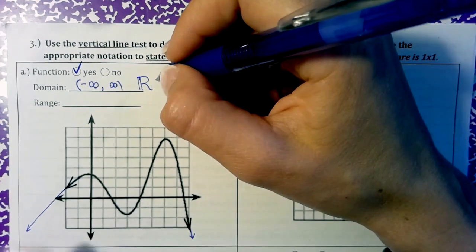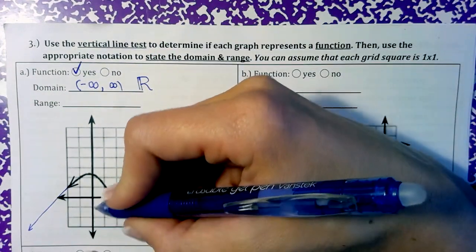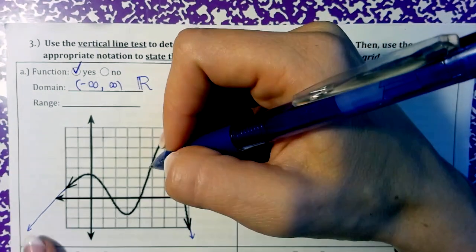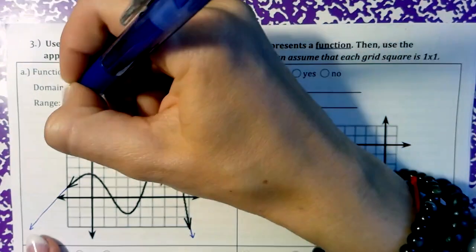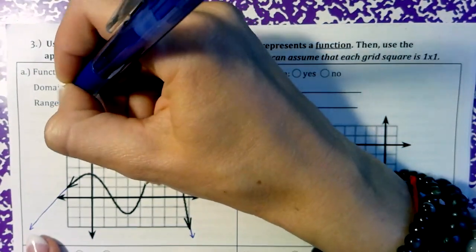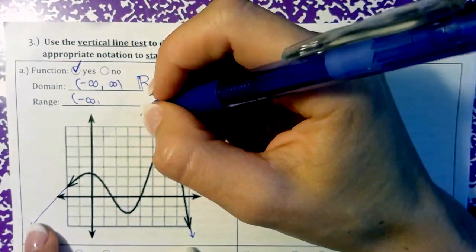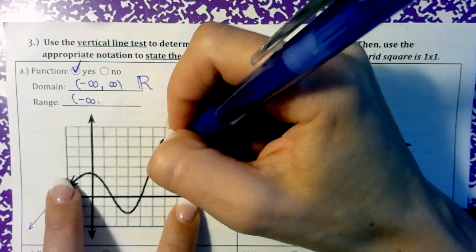Now for the range. The range, we come from the bottom and we work our way up. These are pointing down forever. My range begins at -infinity. Now, which y values are being used?